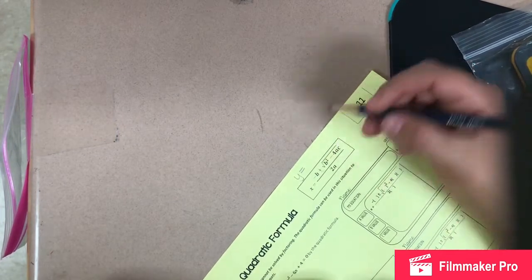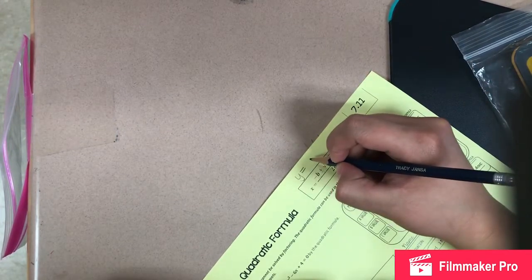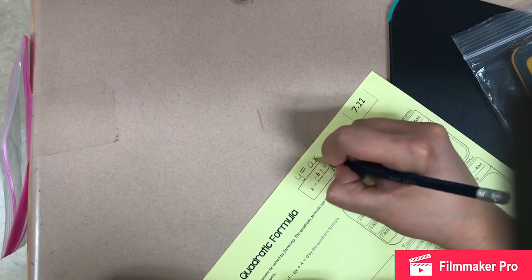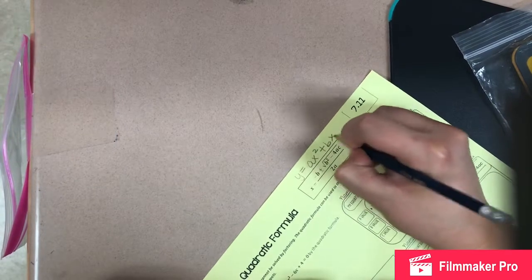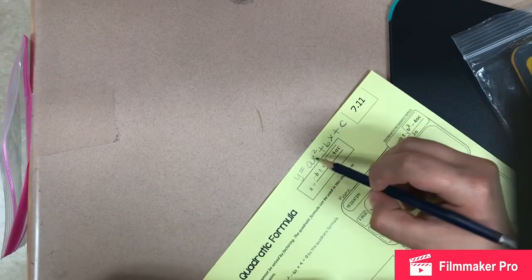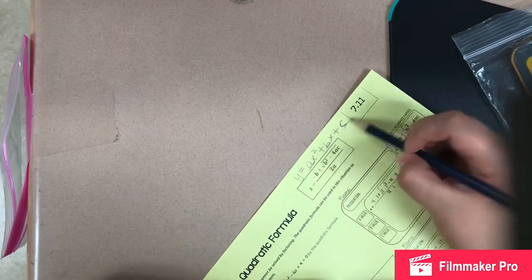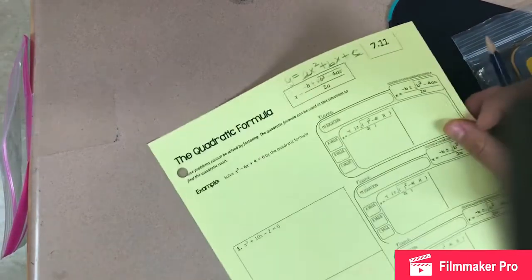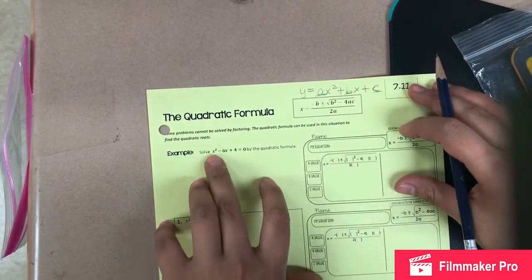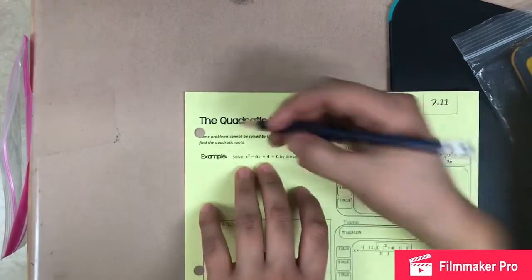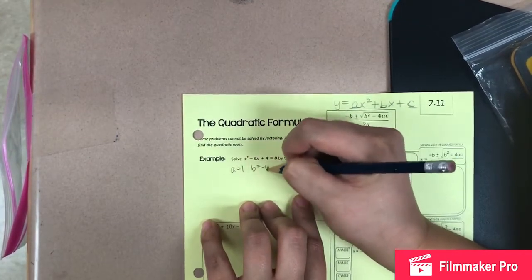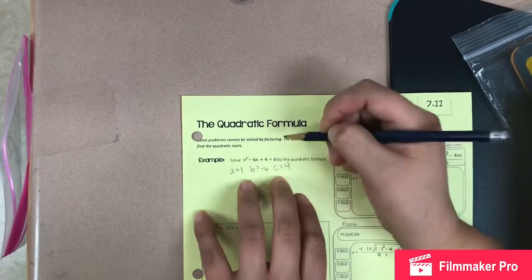So what that means is the standard equation for a quadratic equation is ax squared plus bx plus c. So anytime I refer to a, b, or c, I'm referring to these values in this setup, okay? So for instance, the first example, x squared minus 6x plus 4. The a would be 1, the b would be negative 6, and the c would be 4 here, okay?